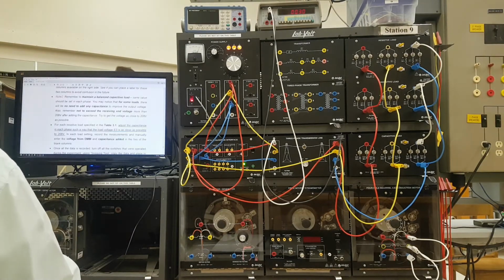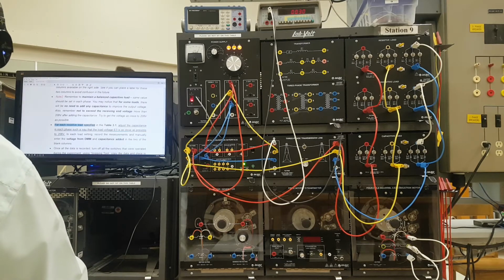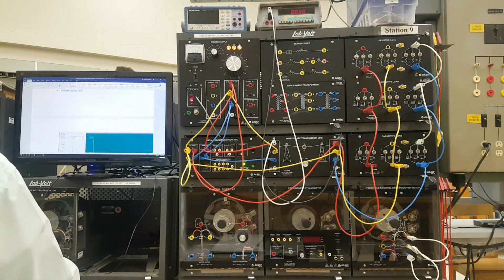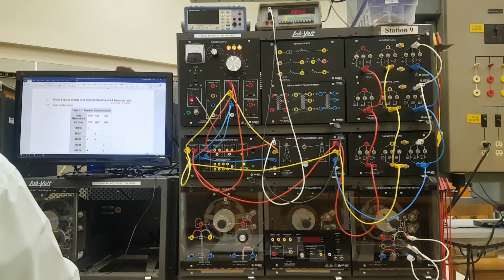Okay, for each load specified in table 3.1. If we go back to 3.1, that is the load. The first load is the no load.